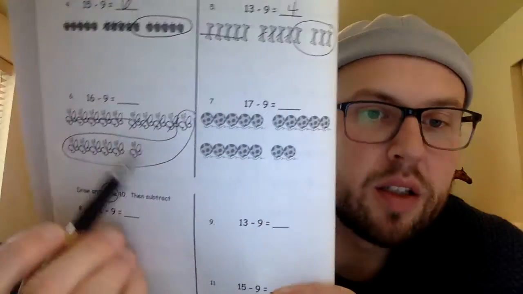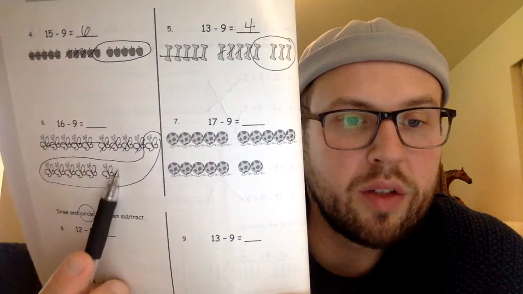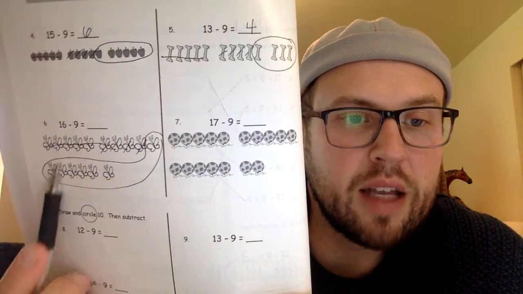Next one, number 6, 16 minus 9. So 5, 6, 7, 8, 9. And then there's how many left over? 1, 2, 3, 4, 5, 6, 7. 7 goes here.